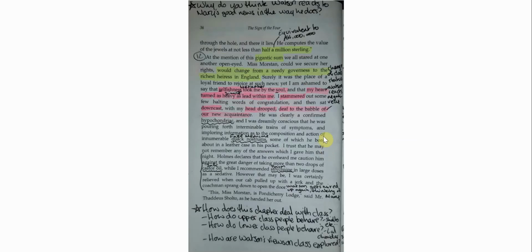He lowered it through the hole, and there it lies. He computes the value of the jewels at no less than £500,000 sterling. At the mention of this gigantic sum, we all stared at one another open-eyed. Miss Morstan, could we secure her rights, would change from a needy governess to the richest heiress in England. Surely it was the place of a loyal friend to rejoice at such news, yet I am ashamed to say that selfishness took me by the soul, and that my heart turned as heavy as lead within me.